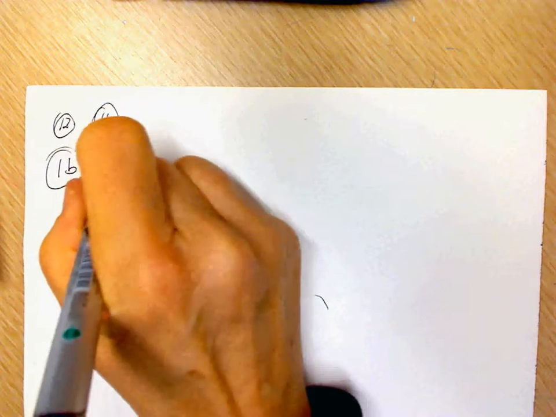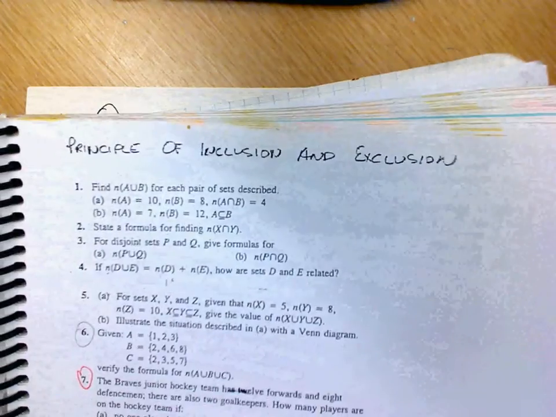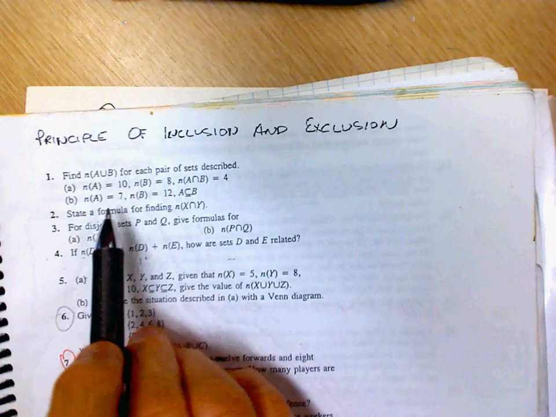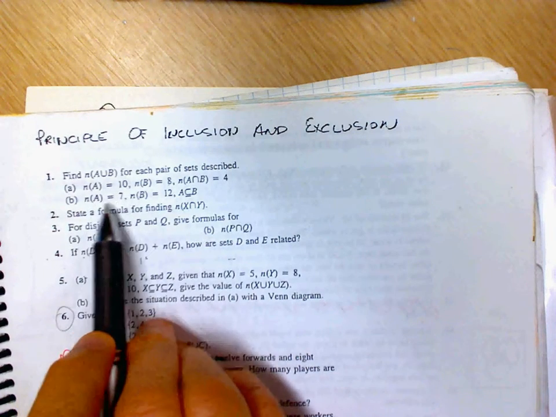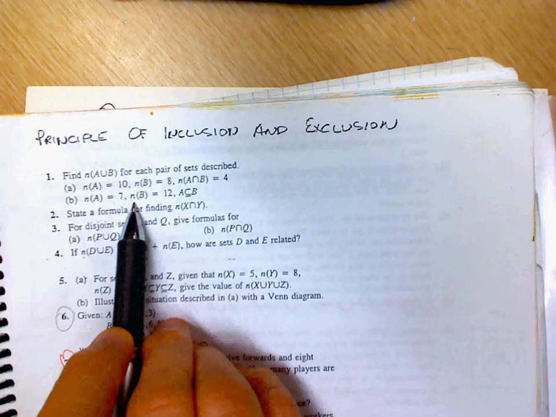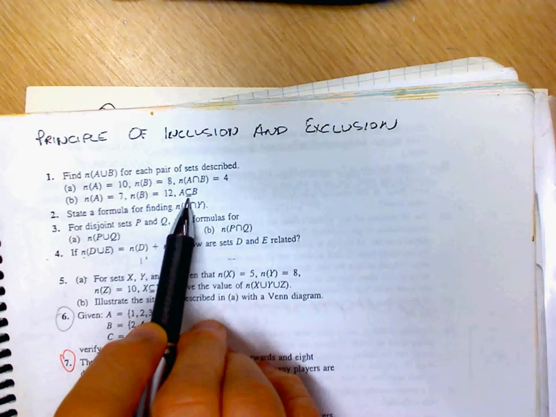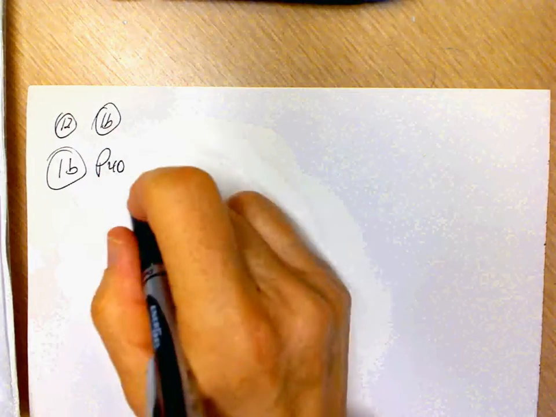1B. This is on page 40 of your book. Here's 1B. They give us, find the number in A union B. They tell us that the number in A is 7, the number in B is 12, and they're telling us A is a subset of B. Okay, so let's draw a Venn diagram to illustrate that.